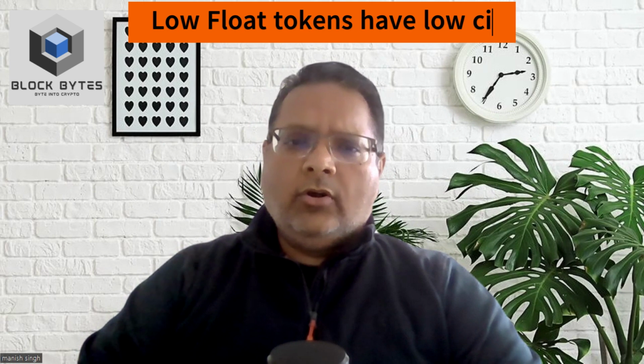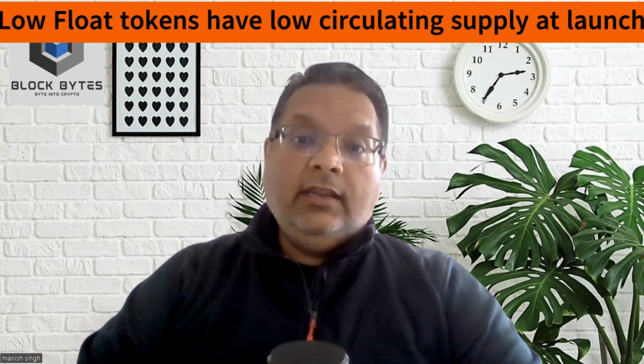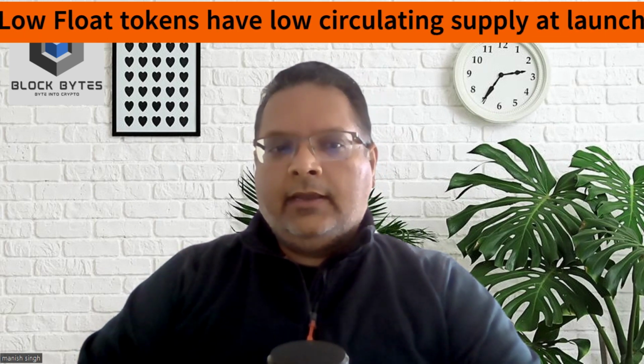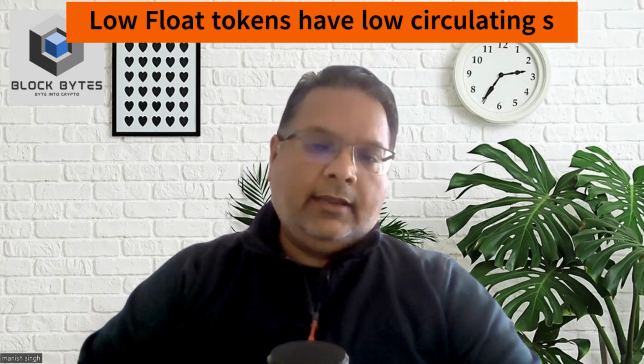A vesting schedule is a timeline that specifies when and how many tokens will be released from a project's total supply. Token unlock refers to circulating these tokens according to the vesting schedule. A low float means a token launch with a relatively low circulating supply compared to its total supply.